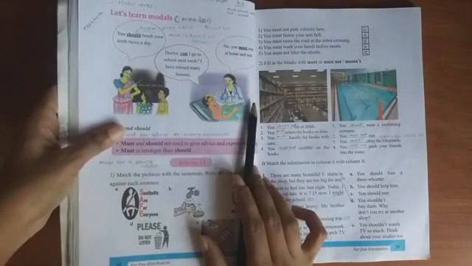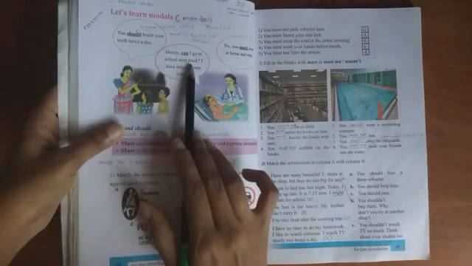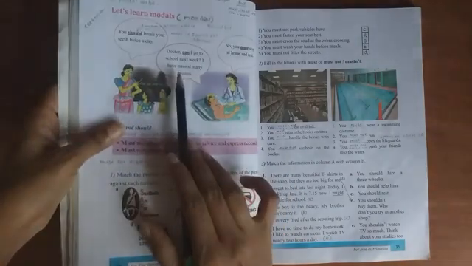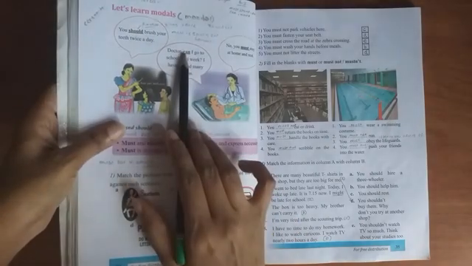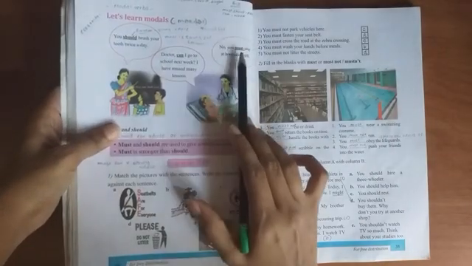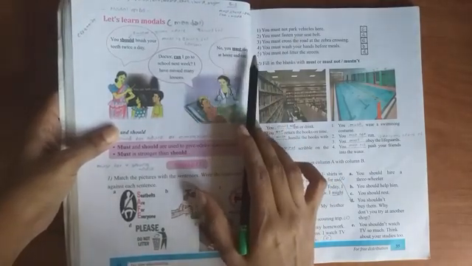In the next picture, there is a patient and a doctor. And the patient is asking, Doctor, can I go to the school next week? I have missed many lessons. Here, he has used the word can. And let's see the answer of the doctor. No, you must stay at home and rest.